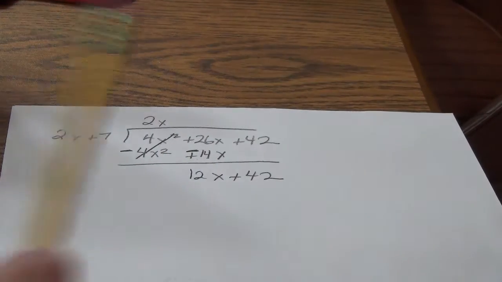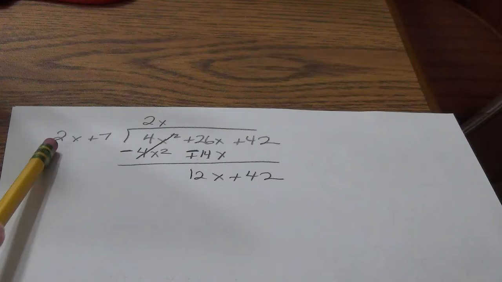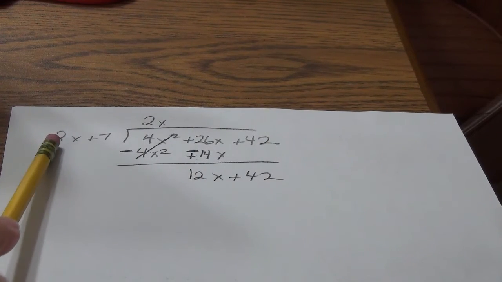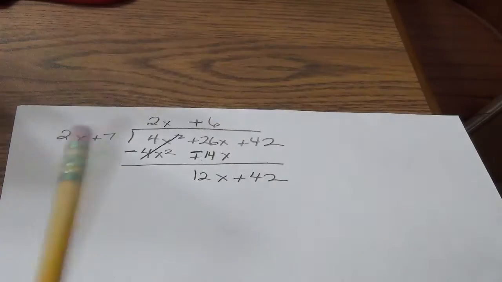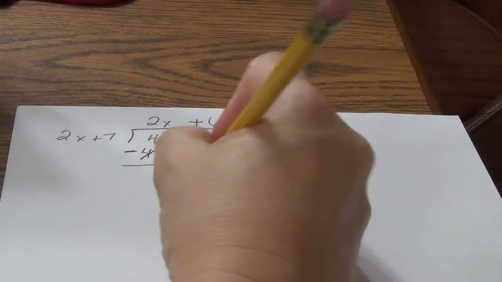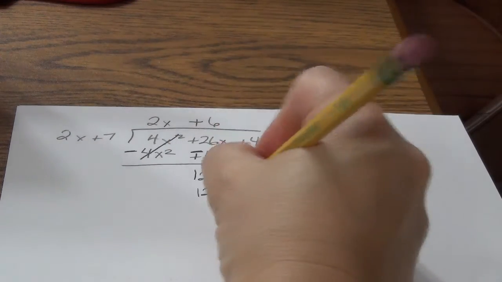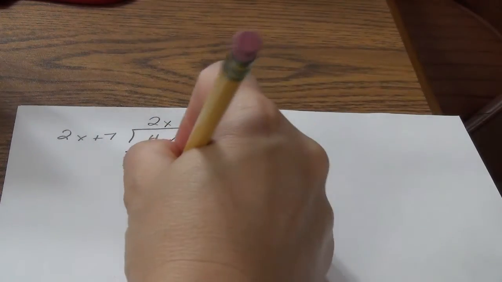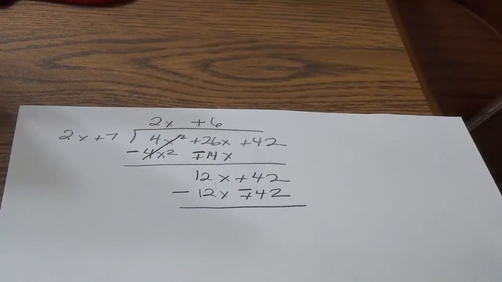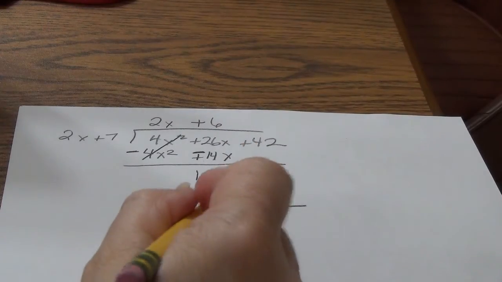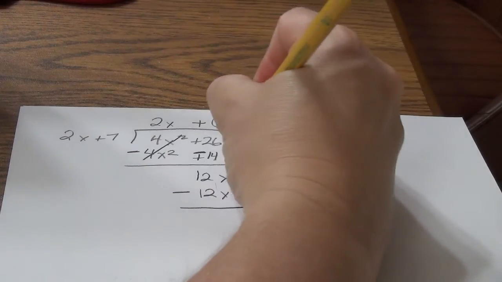So the next part of this, what times 2x gives me 12x? Well, 2 times 6 is 12, so I need a positive 6 up here. 6 times 2x is my 12x. Those have to match up. 6 times 7 is 42. And then I have to subtract. So when I subtract, this becomes negative. This also becomes negative. And when I subtract those, I'm going to get 0 for my remainder because 42 minus 42 is 0. Remainder 0.